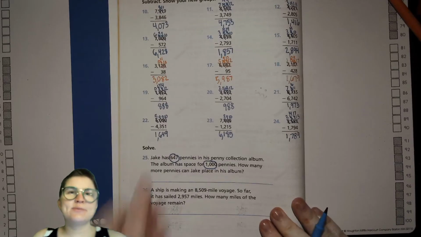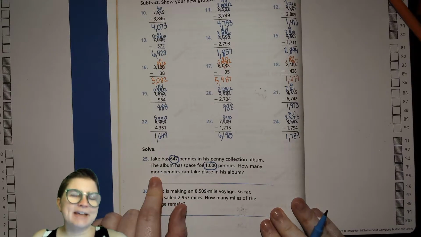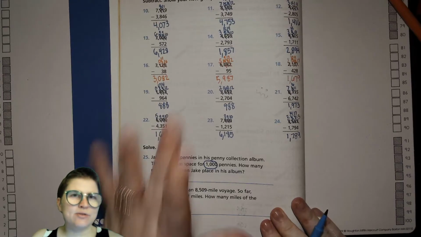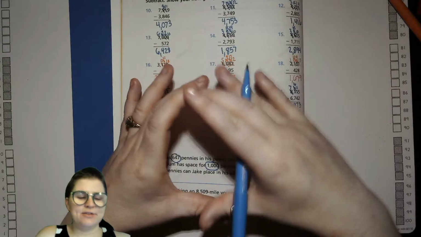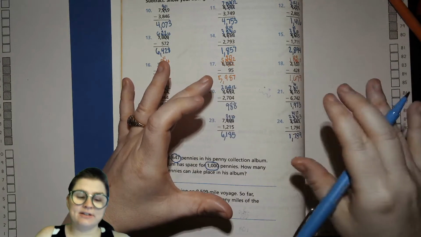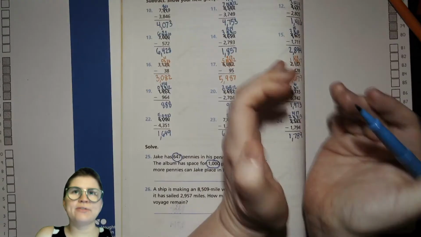Now, sometimes when people see how many more, they think, oh, I'm supposed to be adding, but think about this for a moment. He has this amount of space. The whole amount of space can hold 1,000. He's already filled up a part of it, and there's another part that's empty.